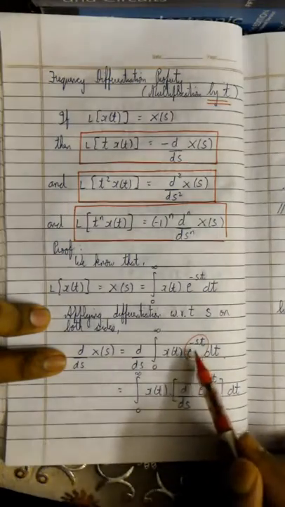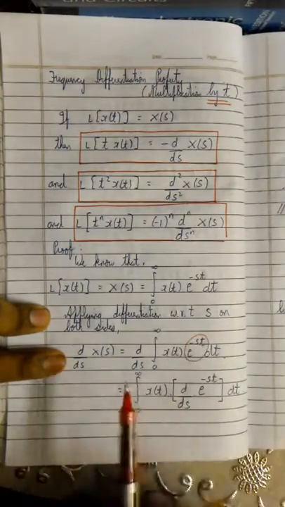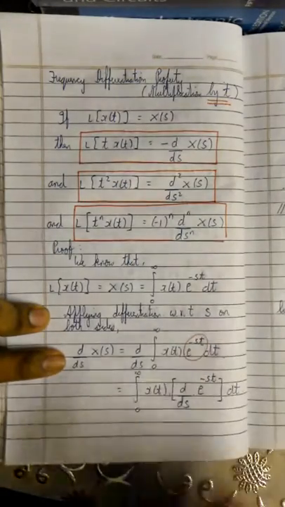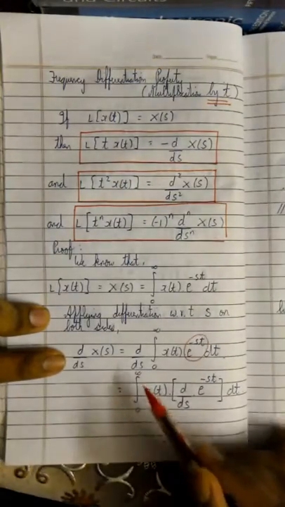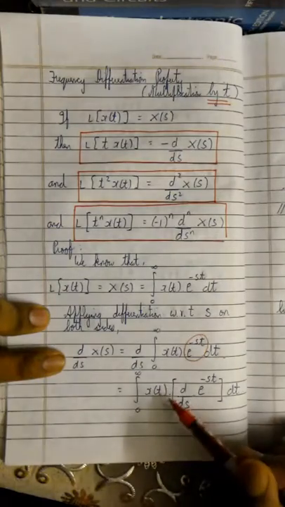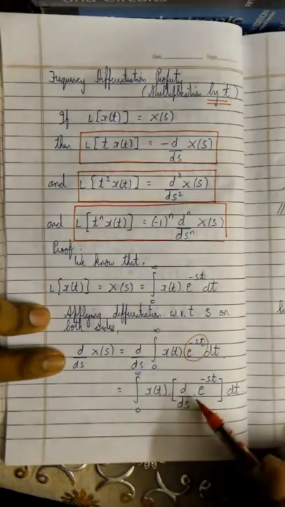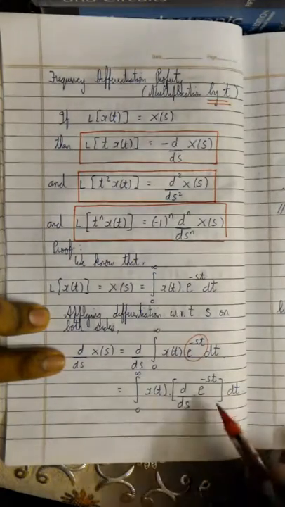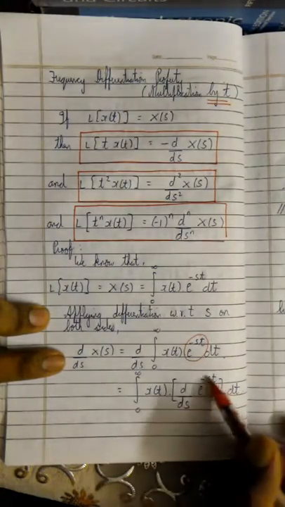So I can bring this d by ds inside my integration. It will be the integral from 0 to infinity of x of t into d by ds of e raised to minus st dt. This is the only thing I need to differentiate.